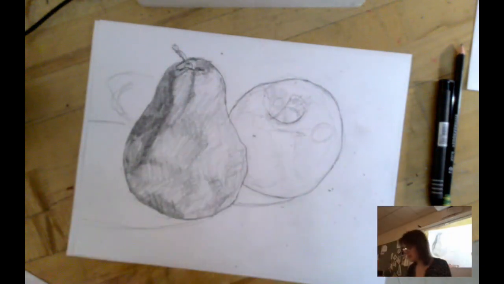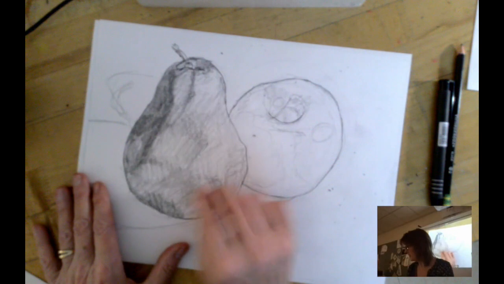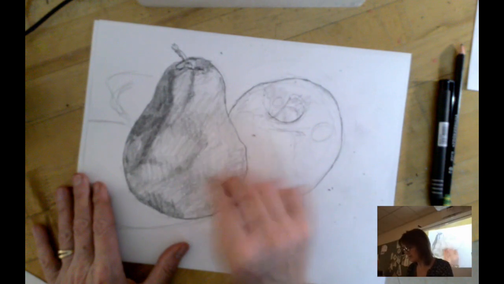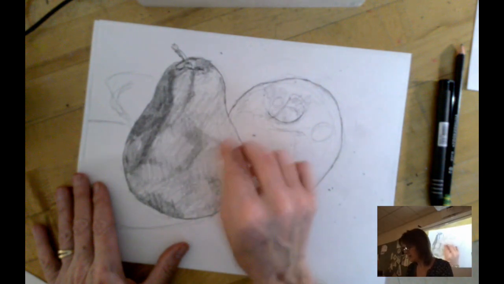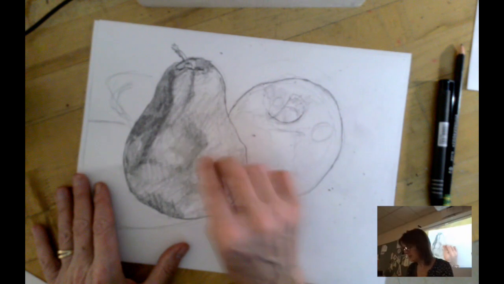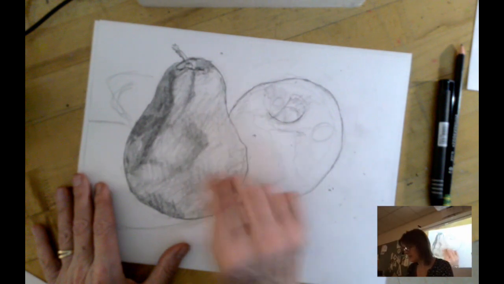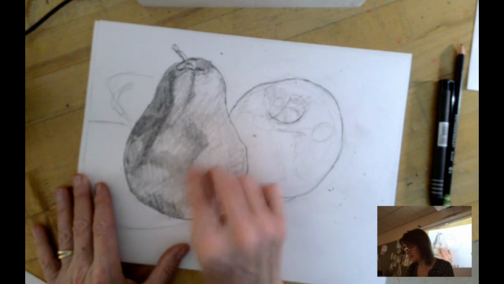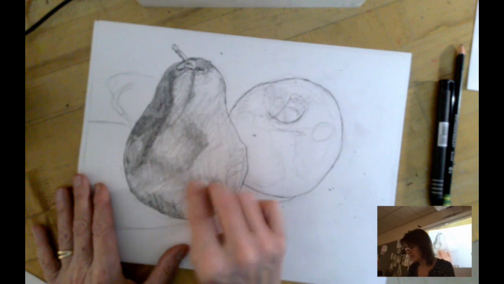And you can do the same thing through some of the softer shaded areas. And sometimes that helps areas that need just a little bit of blending, but not too much. Bring some areas together so it doesn't look too pencil-y.